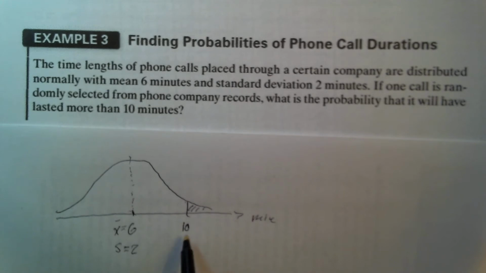Now, the question is, what's the z-score? How many standard deviations are we above the mean? Well, we can just calculate it. Find the z-score for 10 based on a mean of 6. So z is equal to 10 minus 6 divided by the standard deviation of 2. So that's 4 divided by 2, or 2 standard deviations.